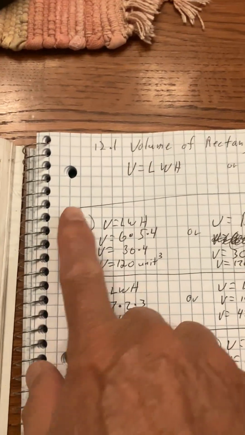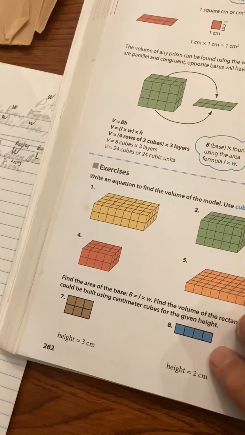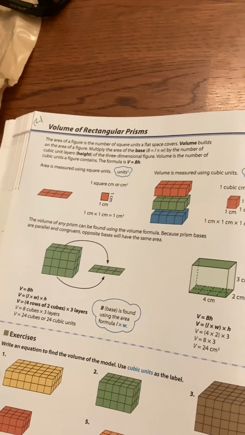Section 12.1, pages 262 and 263, volume of rectangular prisms.